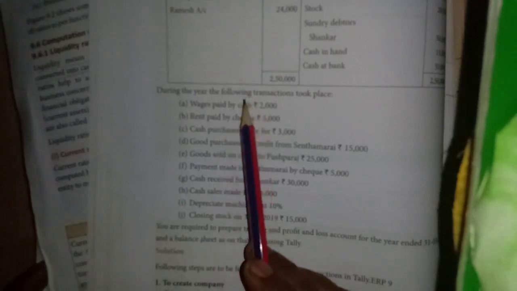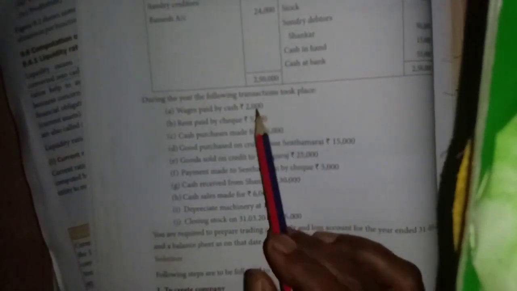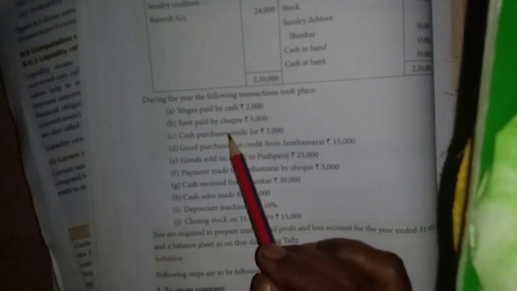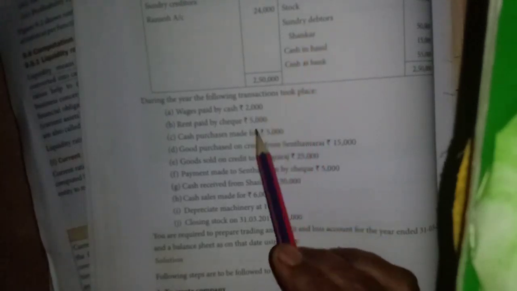Again, one more problem they have given for you. You see this one, another type. By giving the previous year's balance sheet and the current year's transactions, how to create a company? You are going to work in an existing company, isn't it? They will give last year's balance sheet, and from this we have to continue. Then every day's transaction we have to enter, isn't it? So first of all, we have to enter this, only then we can enter the additional transactions.